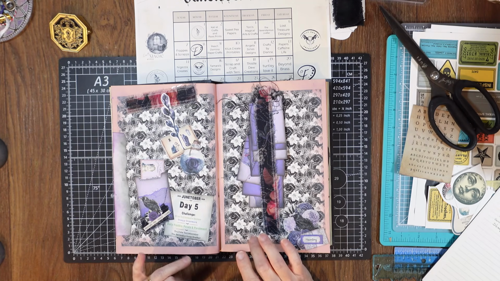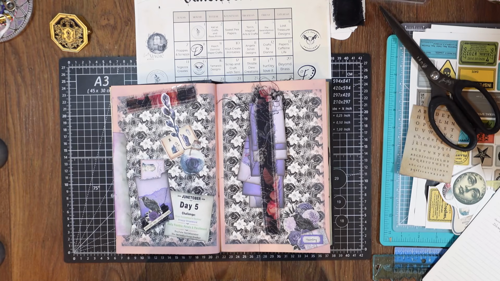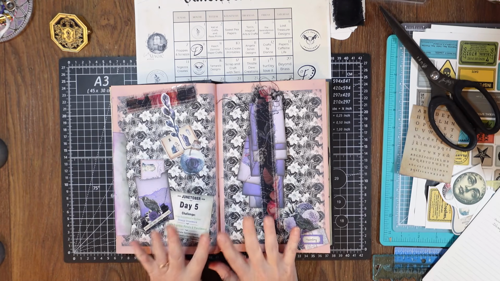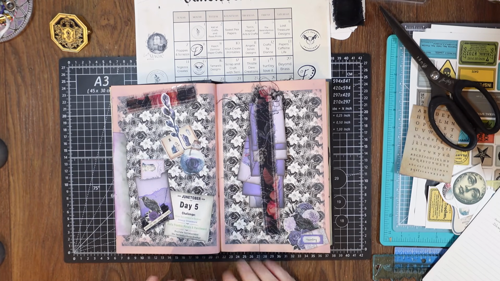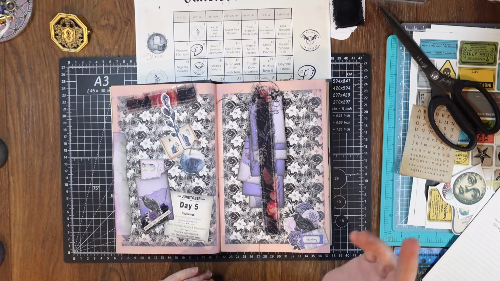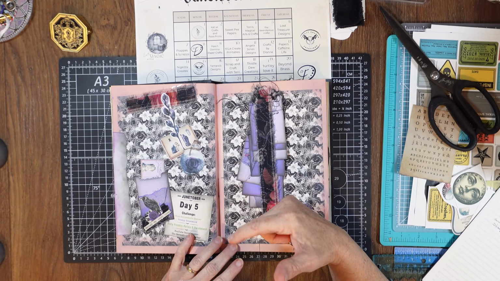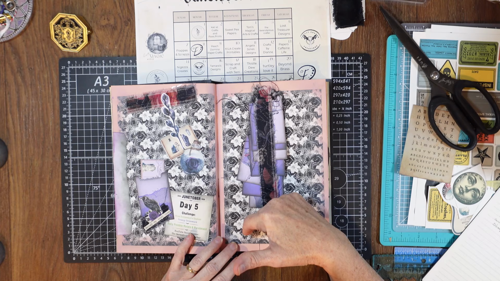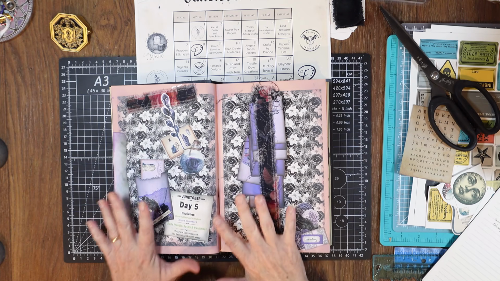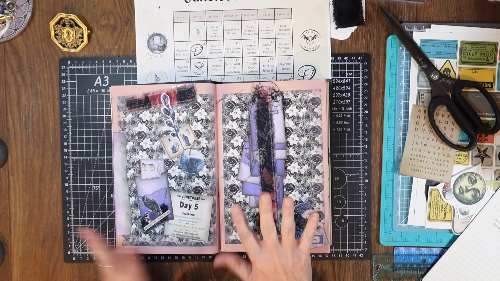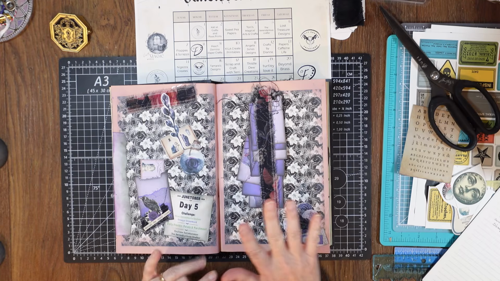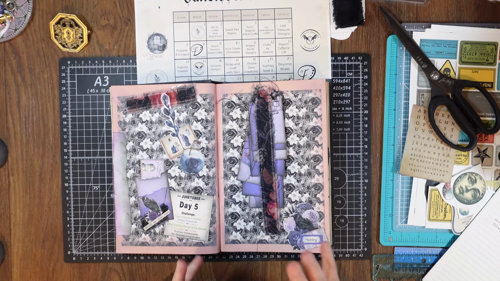So what I wanted to do is take the idea of using fabric in my journal. If you missed my recap last week, I do have that link down in the description box also, because what I'm doing is trying to take inspiration from each one of the daily collaborators and then doing my own thing in my journal.